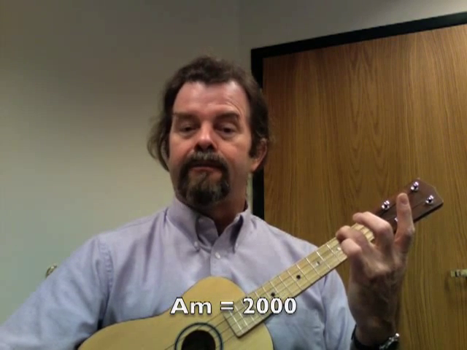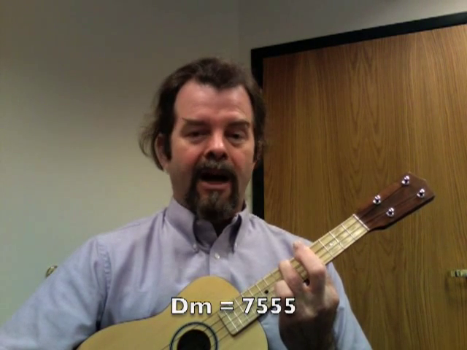at the 7th fret. If you make an A minor, which is fretting the 2nd fret of the G string, make that movable and slide it up to the 5th, that's a D minor. All you have to do to make it a D major is to drop your middle finger onto the 6th fret of the C string.